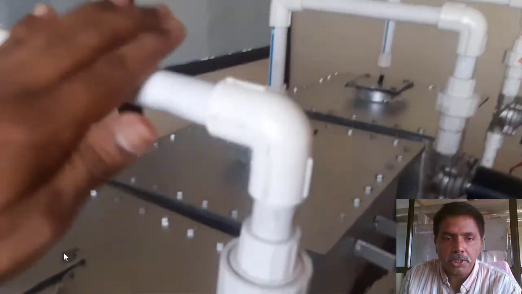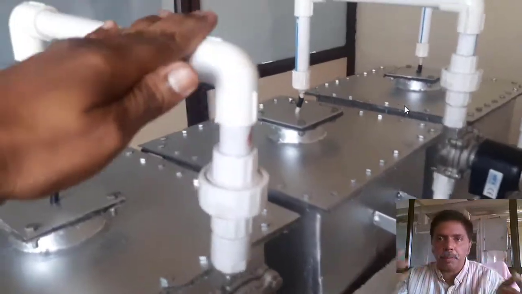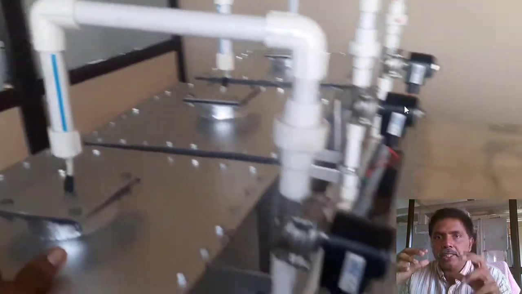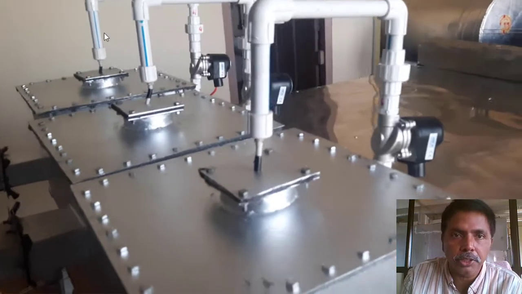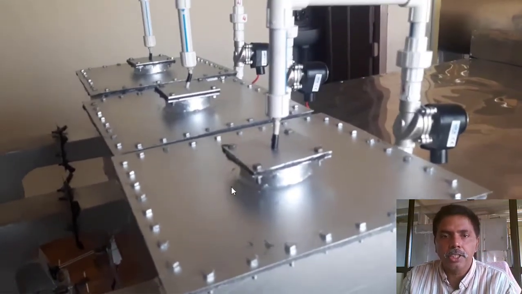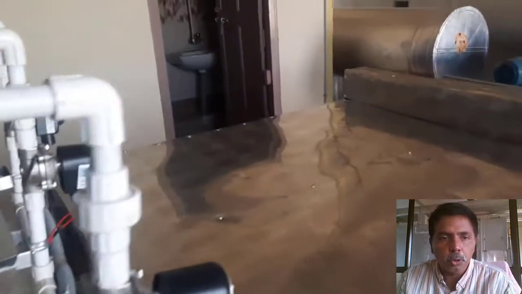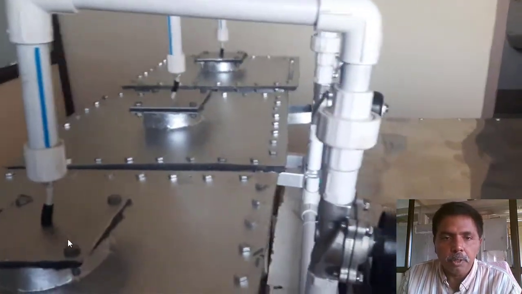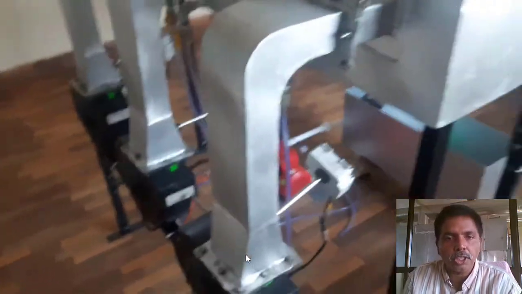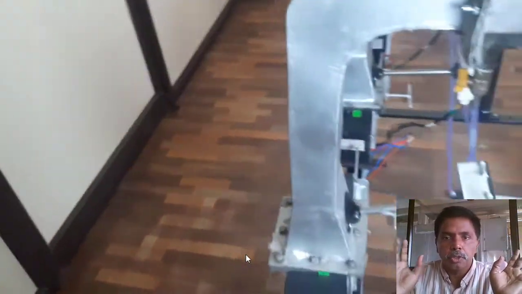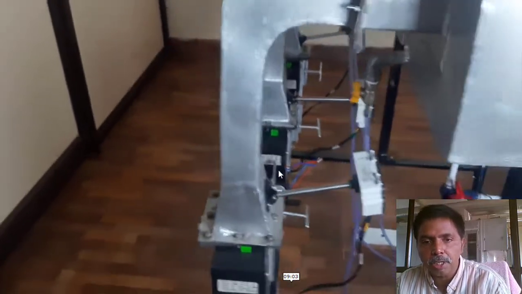You can see these are the humidified chambers, not a common chamber. We created three separate chambers because I want to do three different relative humidities at a time, which means I can do my experiment with three relative humidities, three input conditions. This is the sprinkler. So humid air, with relative humidity according to our set point, we can set the input relative humidity. Here also we have not used a common blower. Individual mass flow rate we can achieve by opening these dampers. These three dampers are there.